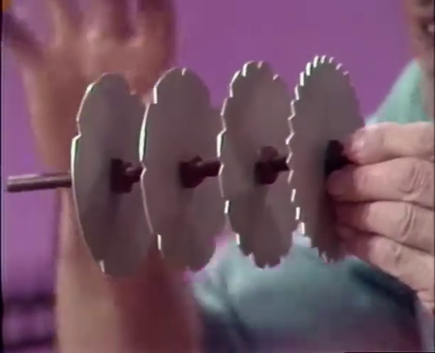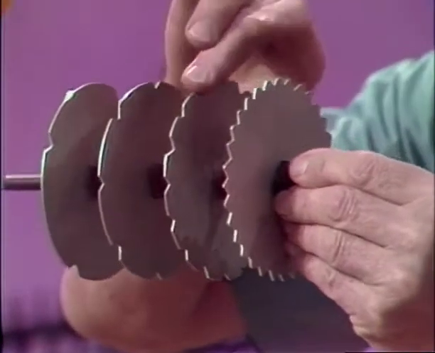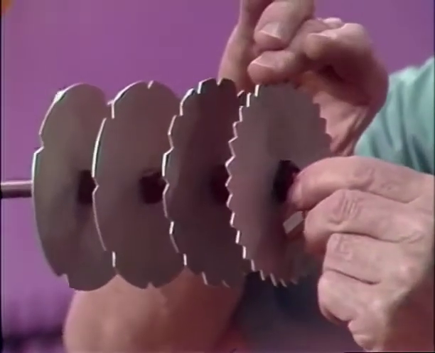Here I have some metal discs, which are notched. This one, I hope you see, has 4 notches. That one, 8 notches. That one, 16 notches. And this one, 32 notches.